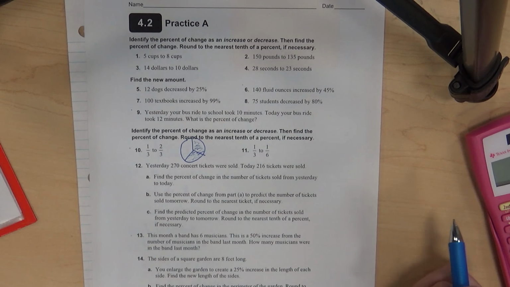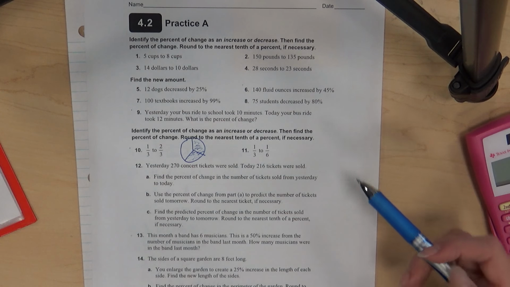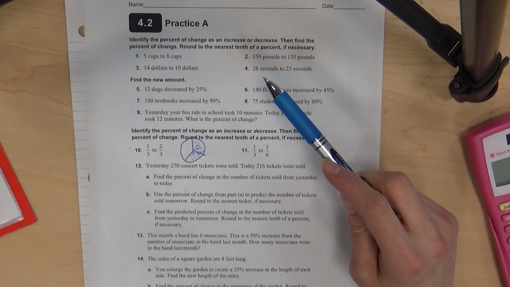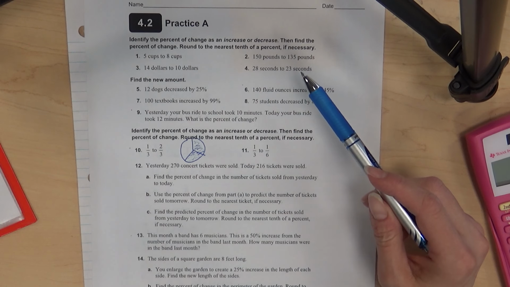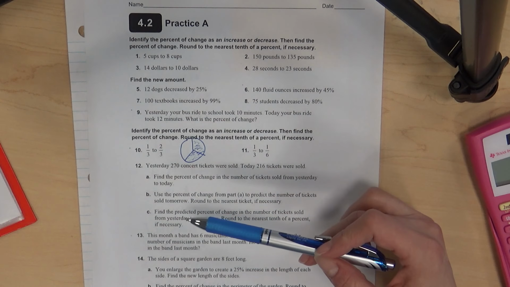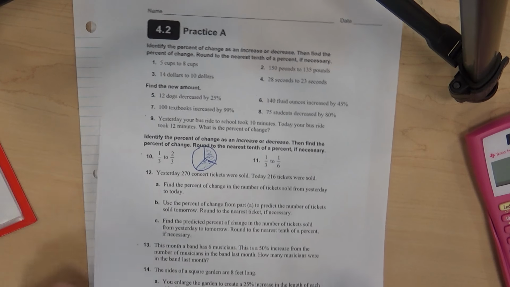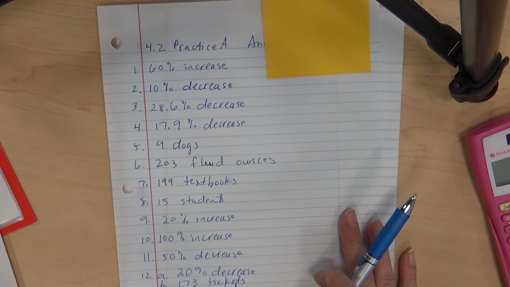We are going to start this video by giving you the answers to the section 4.2 practice A problems that you've been working on. And after we go over the answers, I'm going to do numbers 12 and 14 for you. So the answers for this section are as follows.